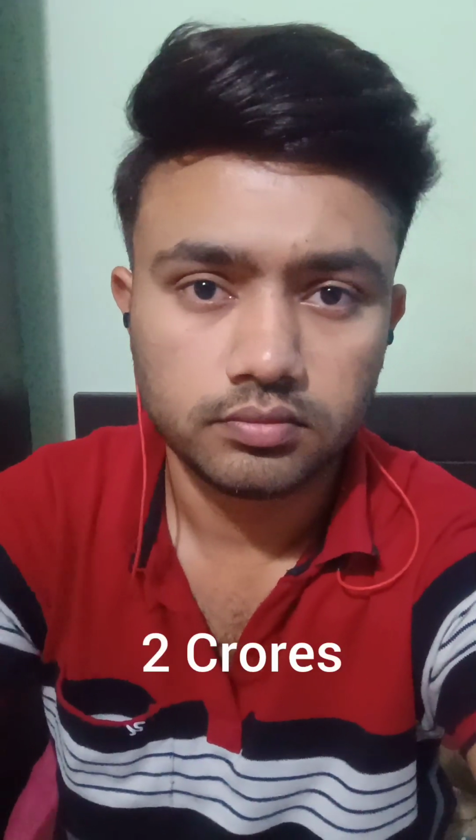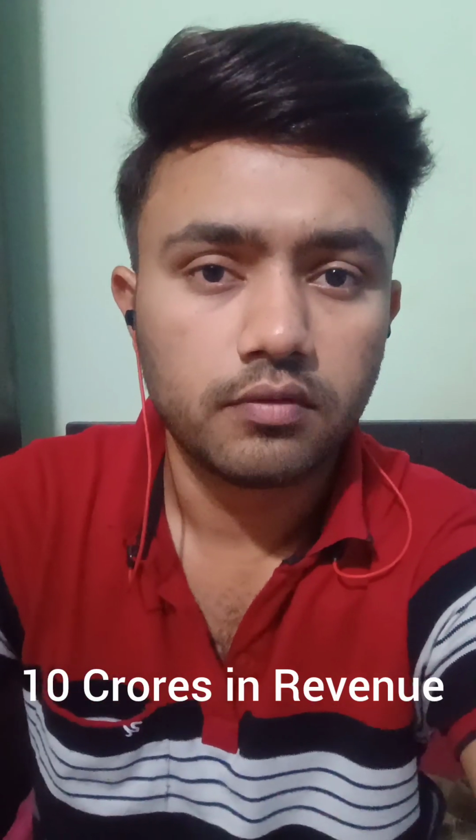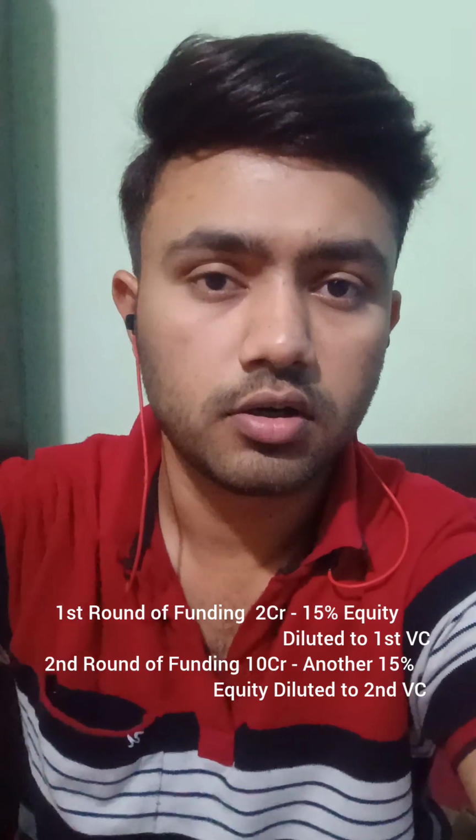So let's say there is a startup named ABC, which is started by its owner with his own capital of 5-10 lakh rupees, and it is generating some 5-10 lakhs in revenue. Now they want to grow, so they need 2 crores. A venture capital fund invests 2 crores, and then they start generating 1.8 to 1.9 crore in revenue, and then they are looking for another bigger growth. They want to grow to 10 crore in revenue, so again they will look for another venture capital fund who will invest 10 crore in them so that they can grow. So the first round was 2 crore, the second round was 10 crore.